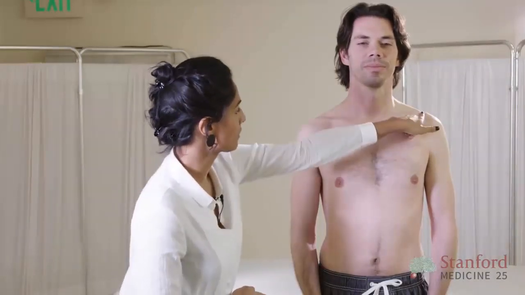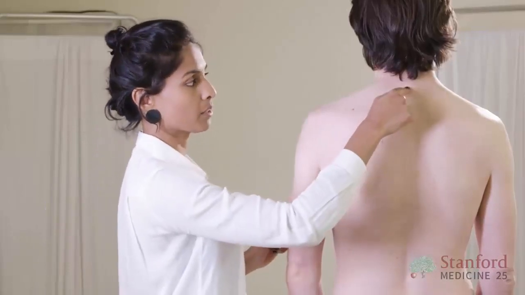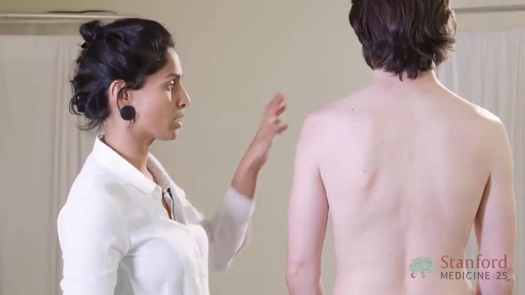I start with a general inspection of the front, the side and the back, and here I'm looking at muscle bulk, any bony abnormalities which are asymmetrical. Before I conduct a shoulder examination, it's best practice to do an examination of the cervical spine to ensure that no pathology is originating from there and it's purely shoulder.